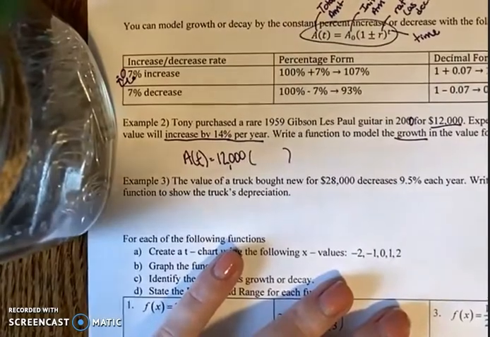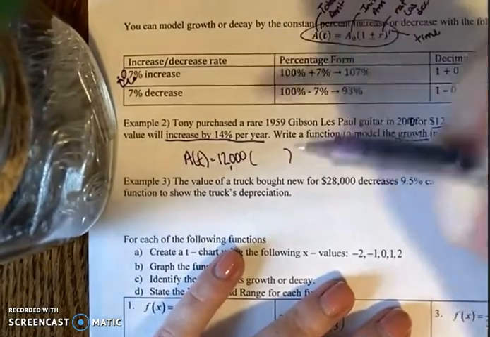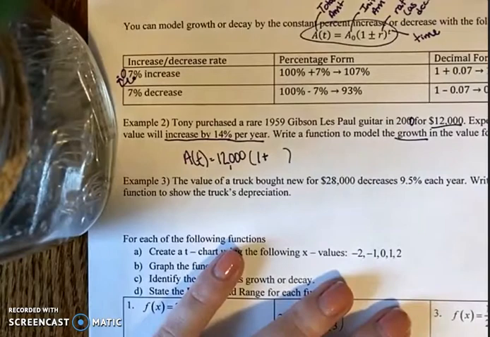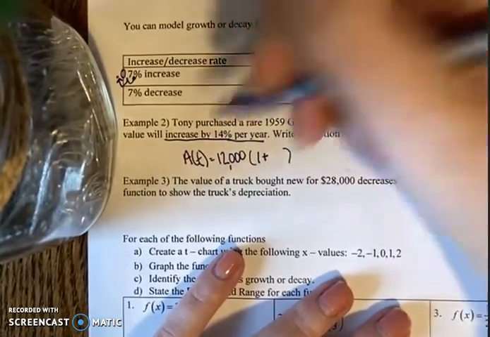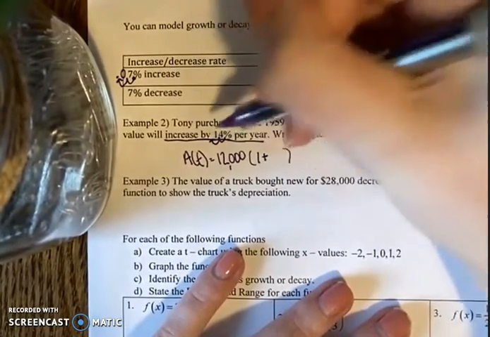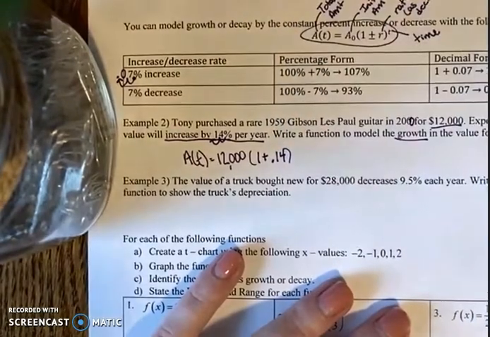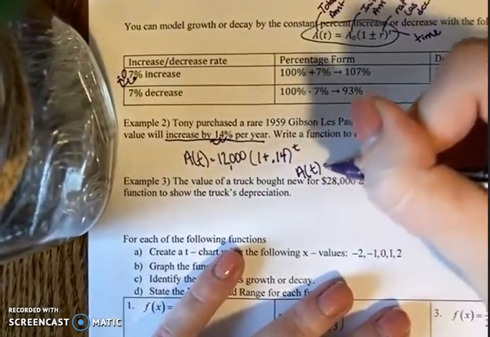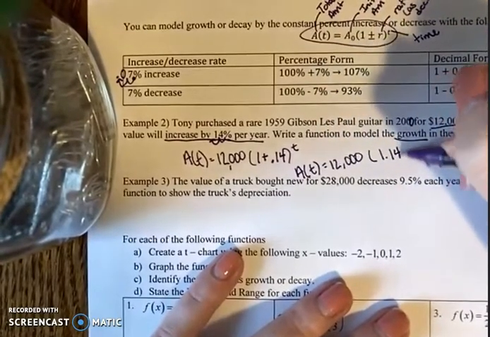In parentheses, I'm either going to have 1 plus r or 1 minus r. Because it's a growth, I know it's going to be 1 plus. And the rate needs to be expressed as a decimal. So 14% will actually be, moving the decimal to the left 2 places, 0.14, raised to the power of t. So really my function is A of t equals 12,000 times 1.14 to the power of t.